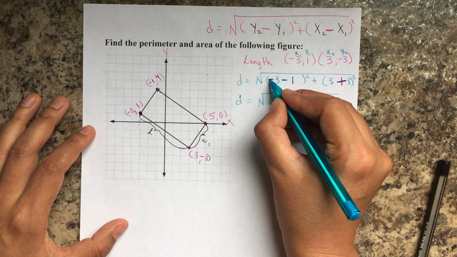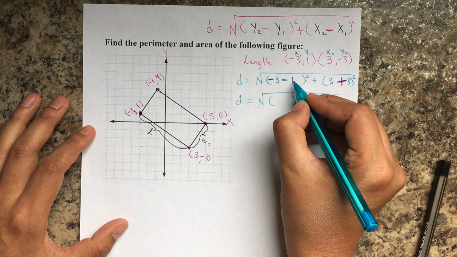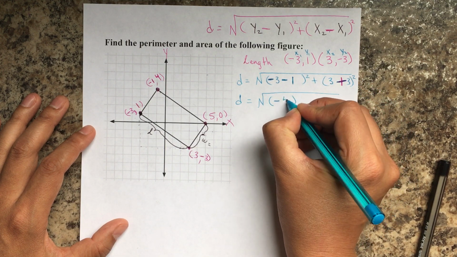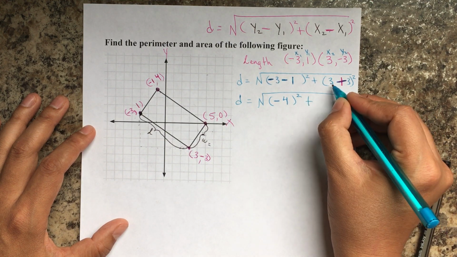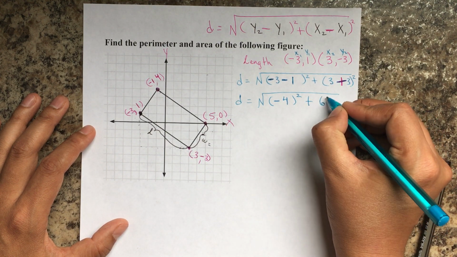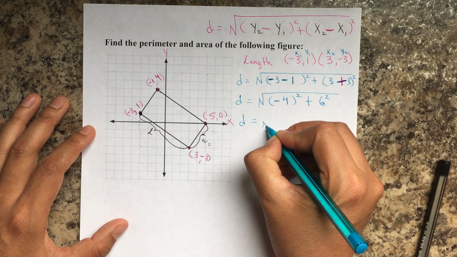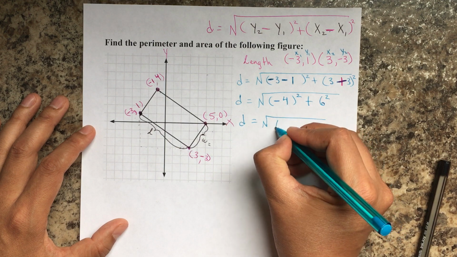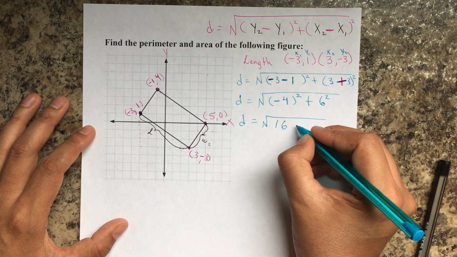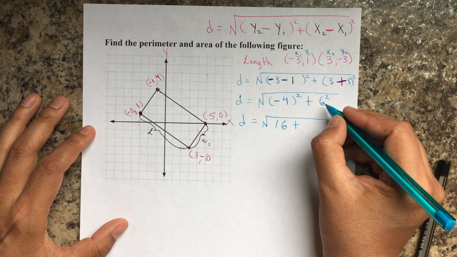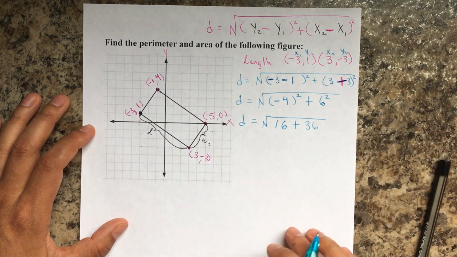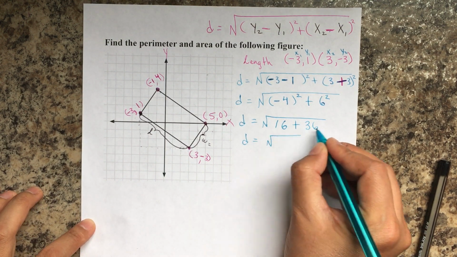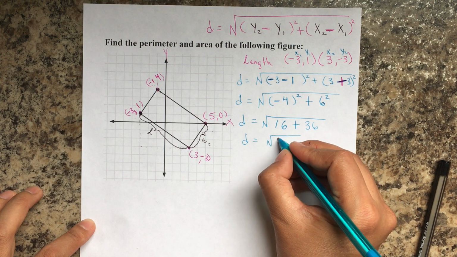When I have a negative number, that means I have an addition of negatives, so that's going to be (-4) squared plus 3 plus 3 is 6 squared. And so (-4) squared is -4 times -4 equals 16. 16 plus 6 times 6 is 36. We add that, and that becomes 52.